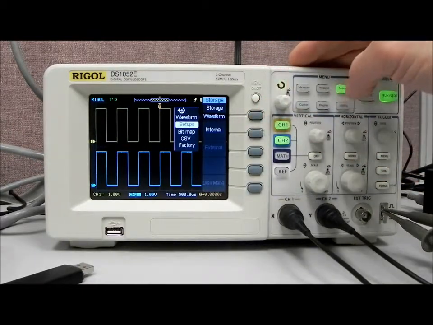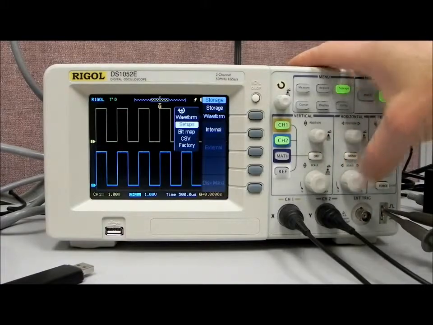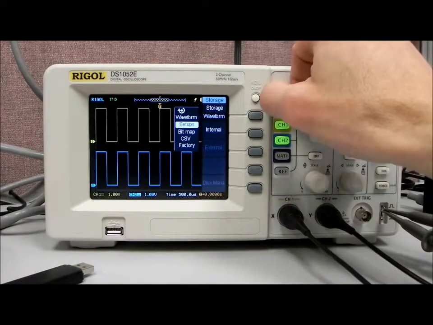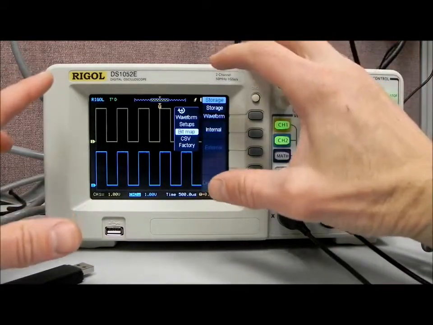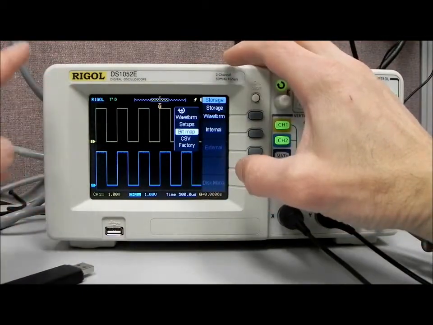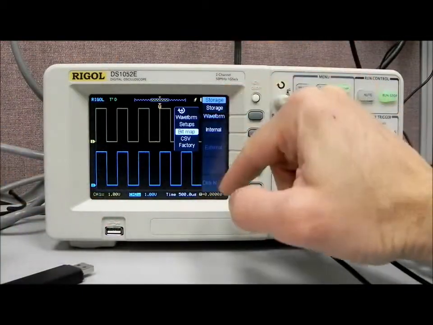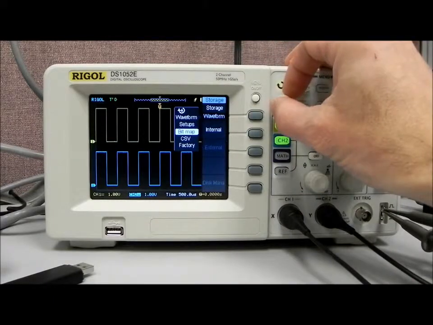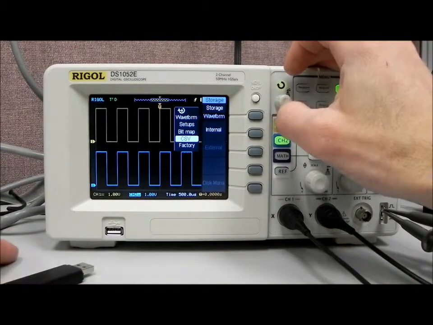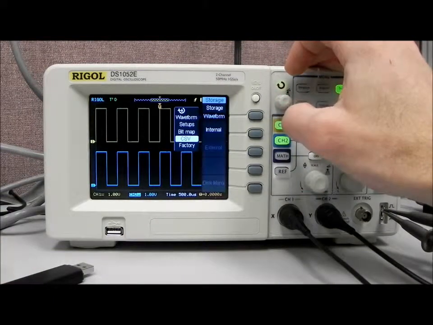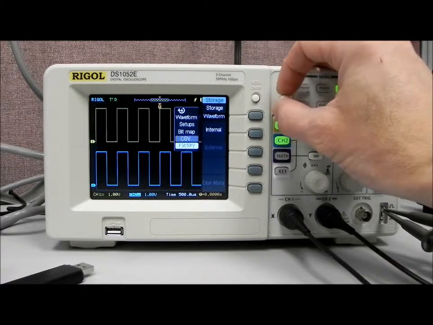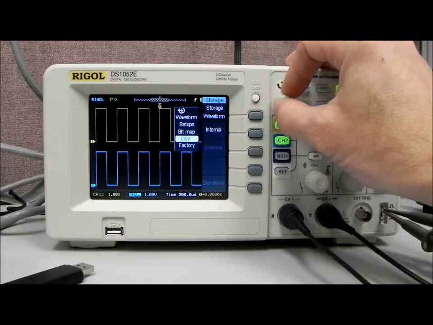Setups is going to save the parameters used for our vertical and horizontal positions as well as some of our triggering information. Bitmap is going to be a screenshot of the display, so it's going to have all of the information that's displayed. It would have the menu if we wanted that information. CSV is going to be comma delimited, so we could use that in an Excel or other spreadsheet file in order to do graphing and other analysis. And again, factory is going to return us back to factory defaults.